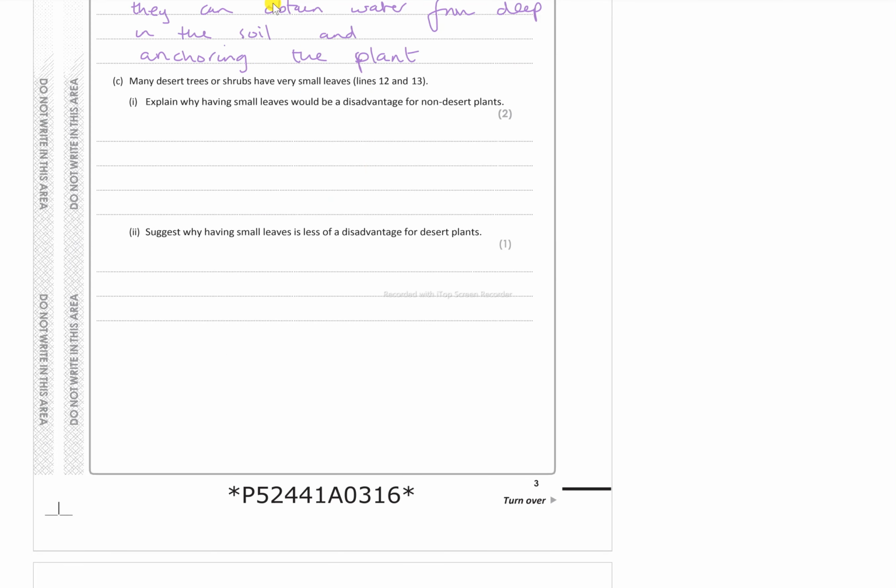Okay, many desert trees or shrubs have very small leaves. Explain why having small leaves would be a disadvantage for non-desert plants. Okay, so that would mean it's the opposite, isn't it? So you would have less surface area, so less photosynthesis taking place.